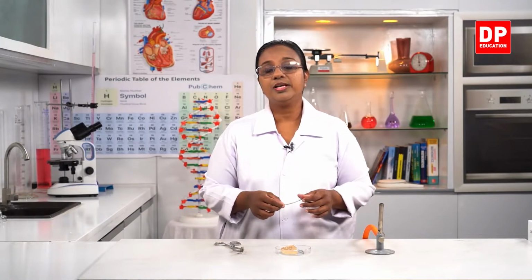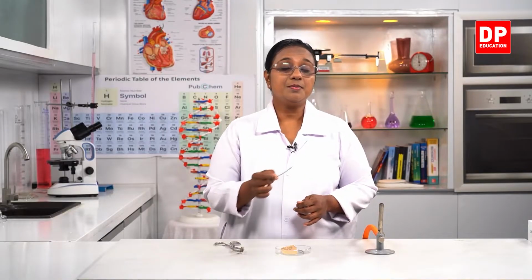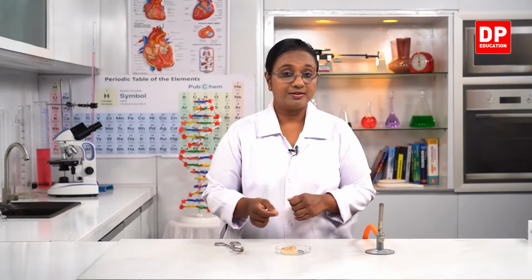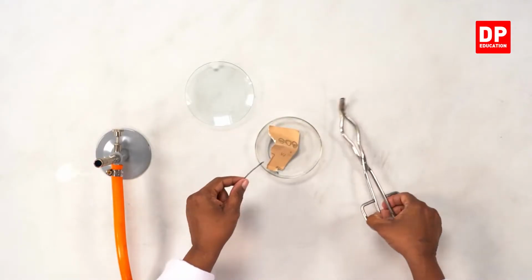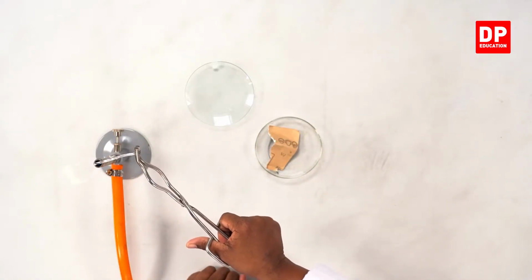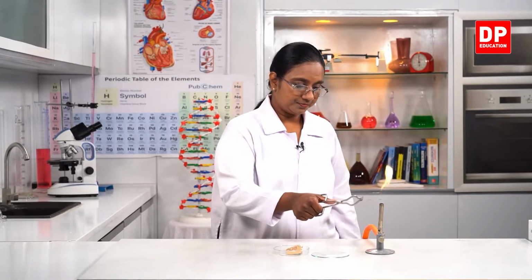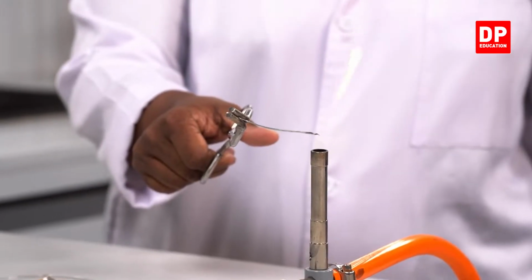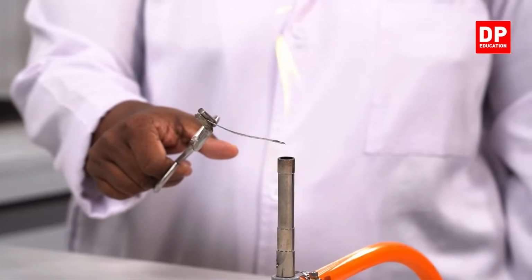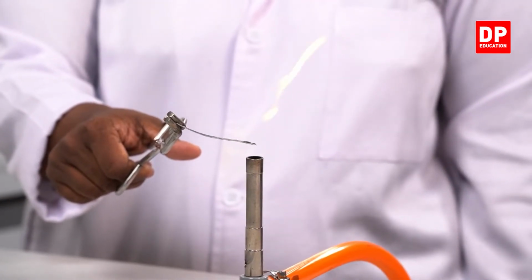So what I will do is I will hold it with a pair of tongs and hold it to the Bunsen flame so that you can see how the magnesium strip burns in air. We are familiar with this reaction, so we will look at that change now. So now I am going to burn the magnesium strip. I am going to hold it to the Bunsen flame. You all have to observe the change clearly. We will need to hold it for some time.